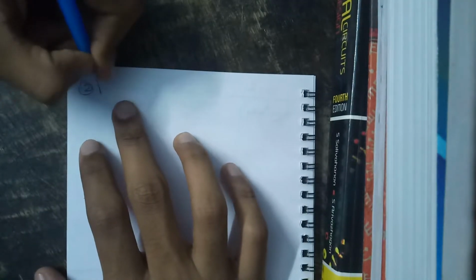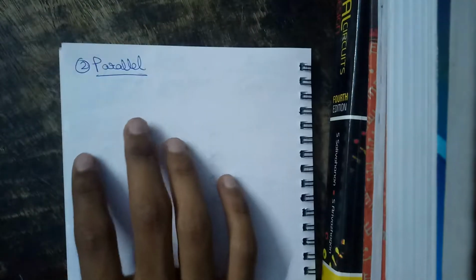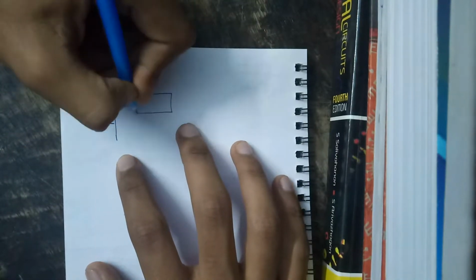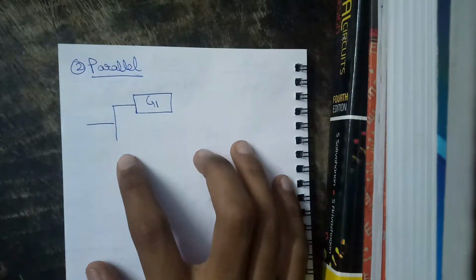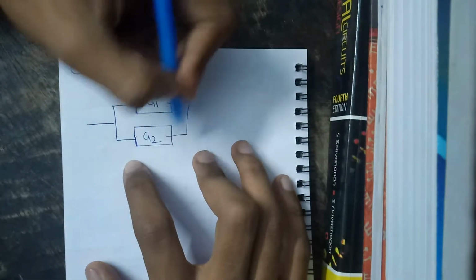Now moving on to the next rule, that is the parallel. Rule number 2 is parallel. The parallel rule says that suppose there is a transfer function block g1 out here, and another block g2 out here.